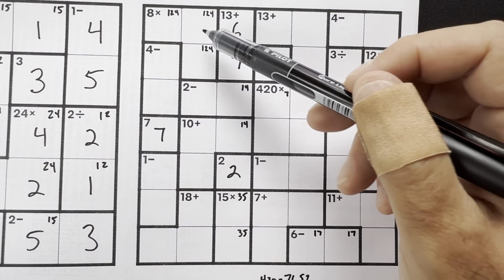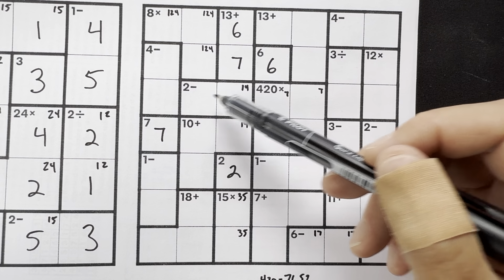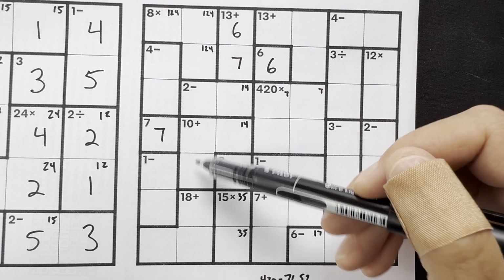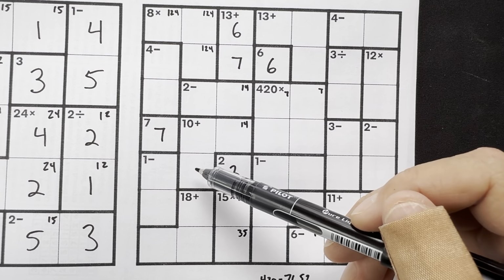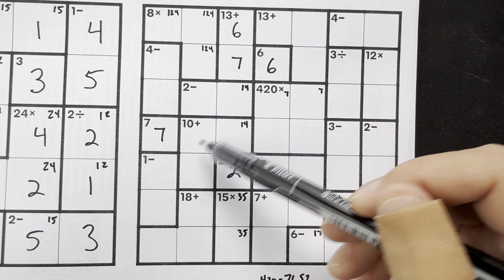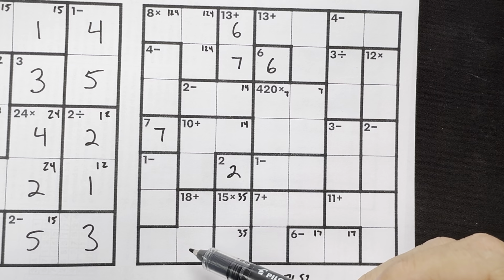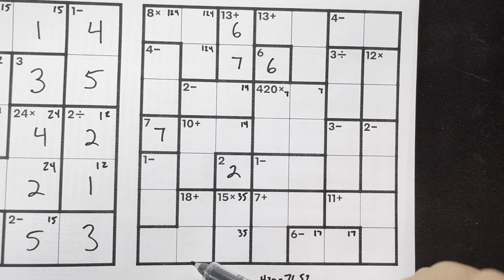The 5 also, no, 5 can't go in here because I need it to be a 3 or a 7. The 5 could go here with 5, 1, 4, either way. And the 5 could go in here, 13, 5, 7, 6. I'm not seeing it.